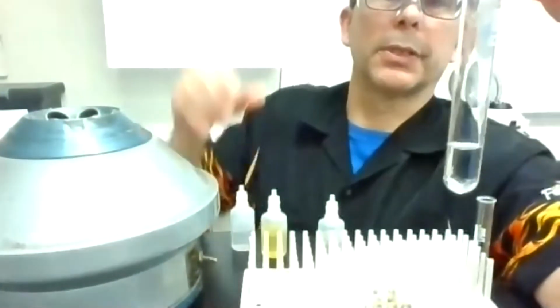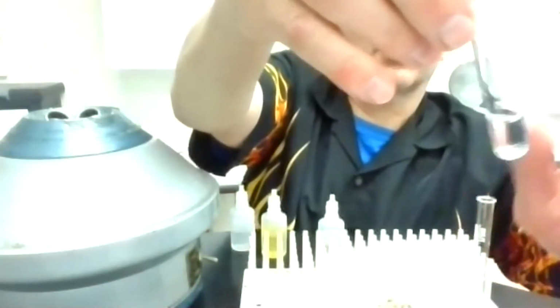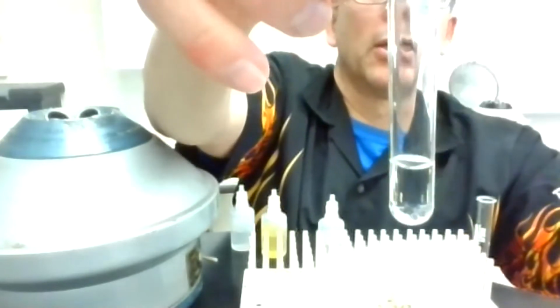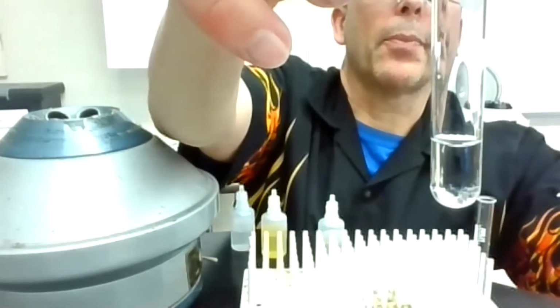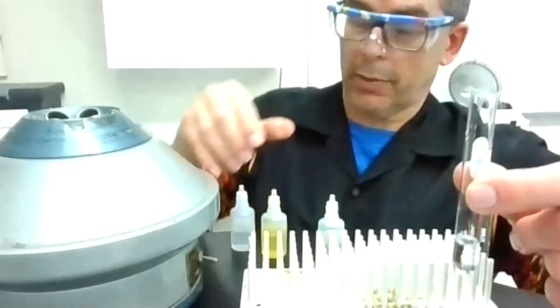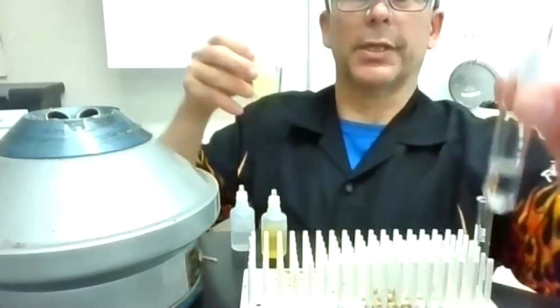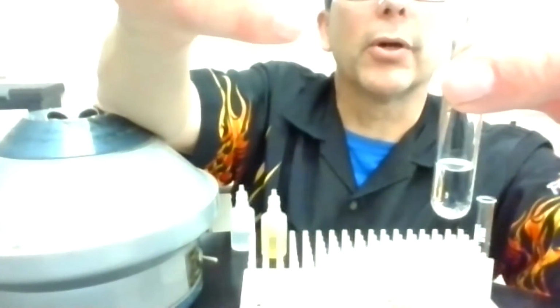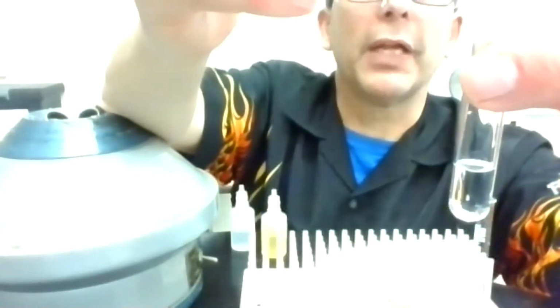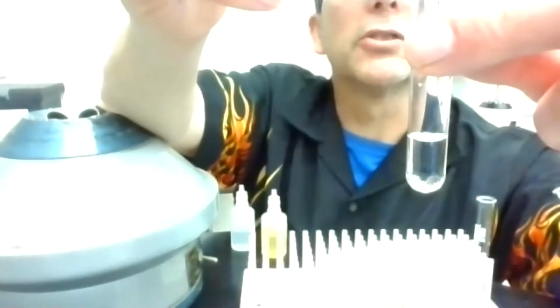Okay, put 10 drops in there, and to me it still looks clear. I'll mix that, but clearly I'm not seeing anything else happening. So I don't need to centrifuge and decant. There's really nothing to centrifuge and decant there. So I'm going to go right to the next step, Fe(CN)6 4-.